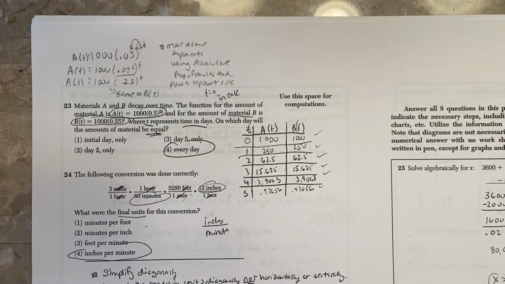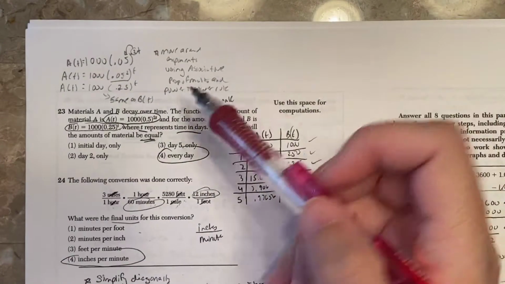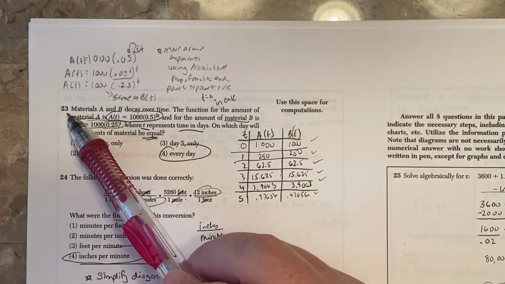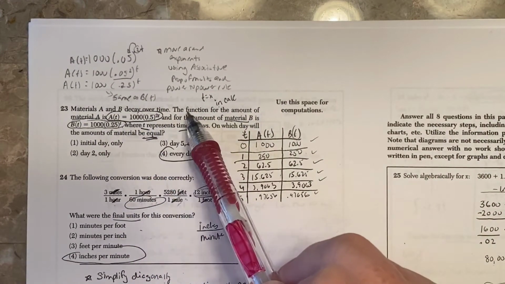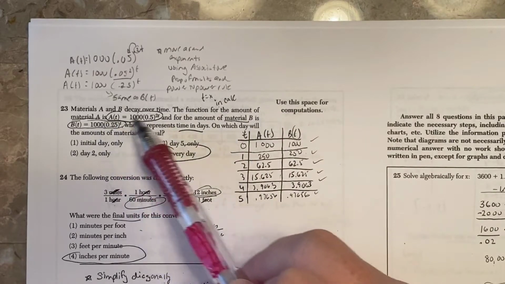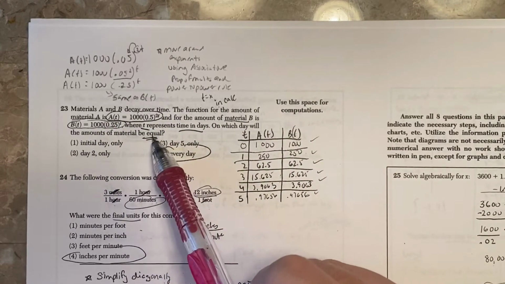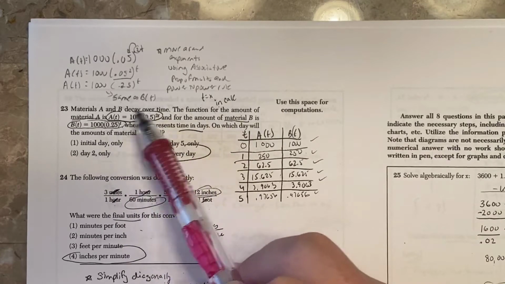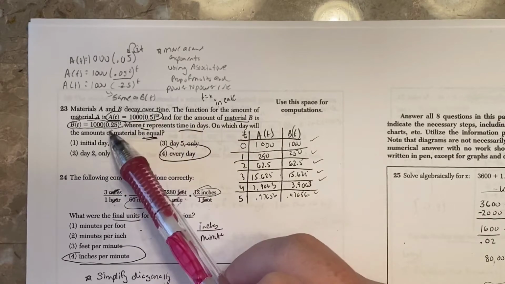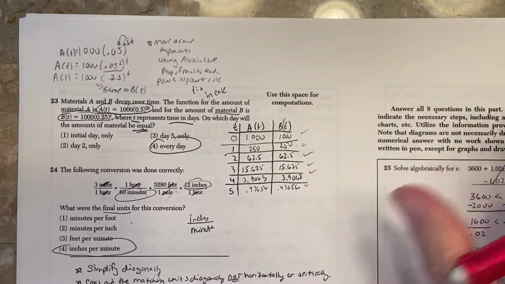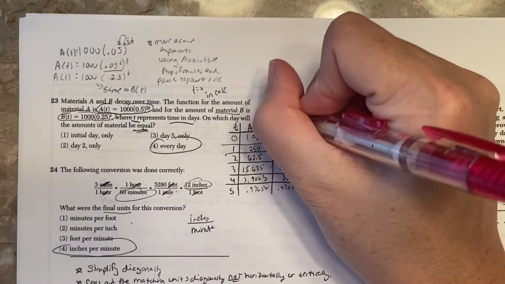All right, 23, all about exponents. You know I've done exponents with you on two nows. The Regents loves to do one exponent question every time. Okay, so here we go. 23. Materials A and B decay over time. The function for the amount of material A is that, B is that, and we want to know when they'll be equal. So when are those two going to be equivalent? When is this equation going to be equal to this equation? Easiest way, hands down, put equations into y equals.